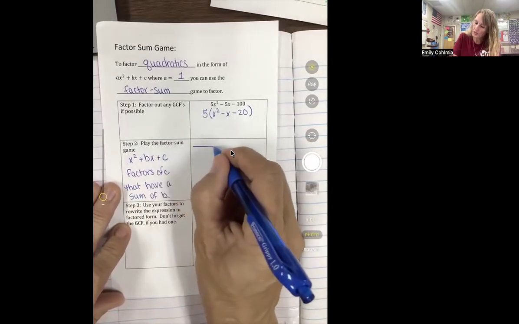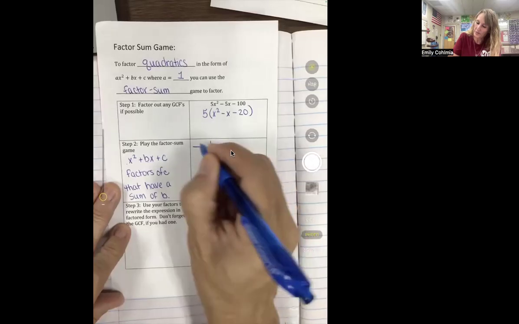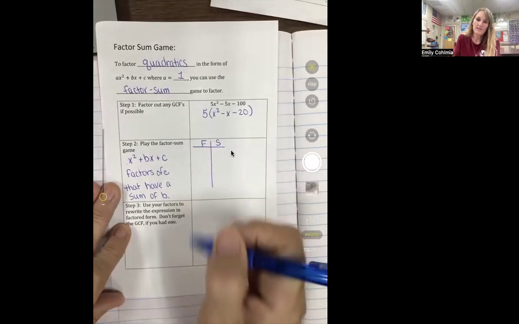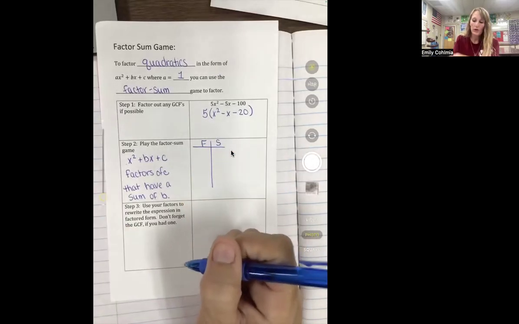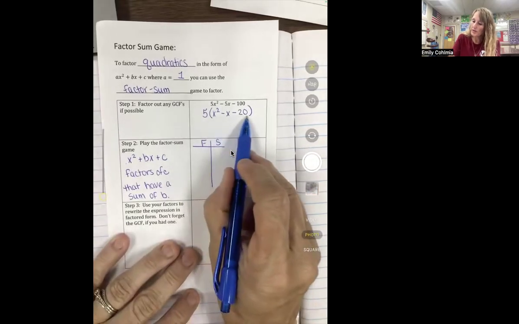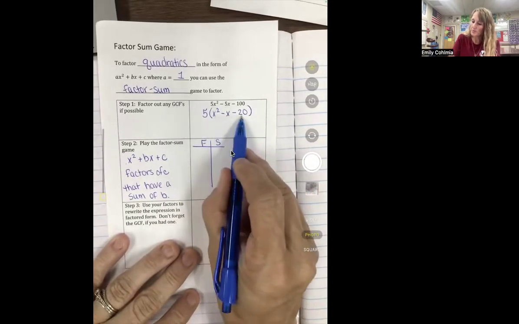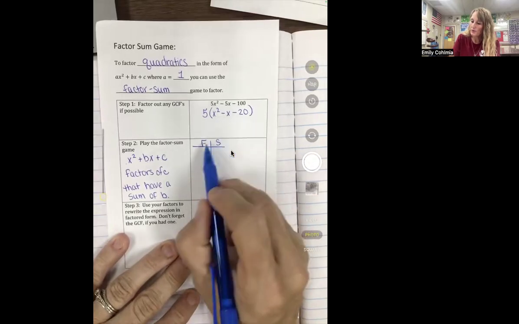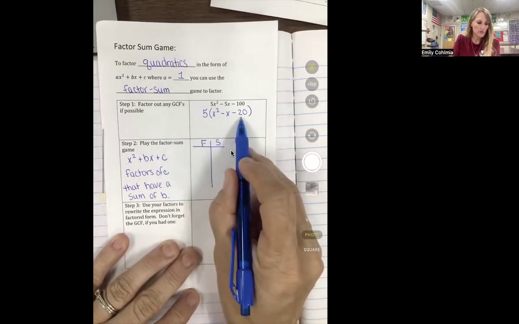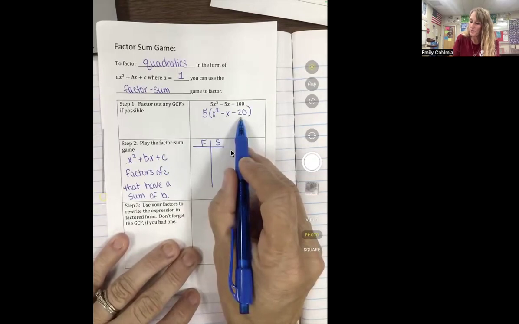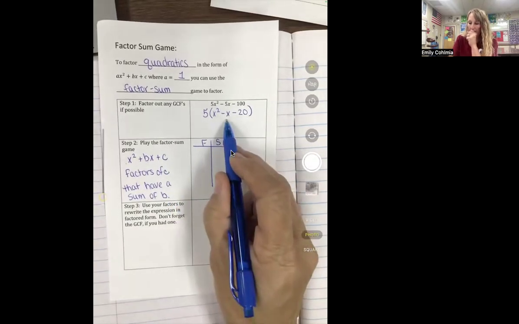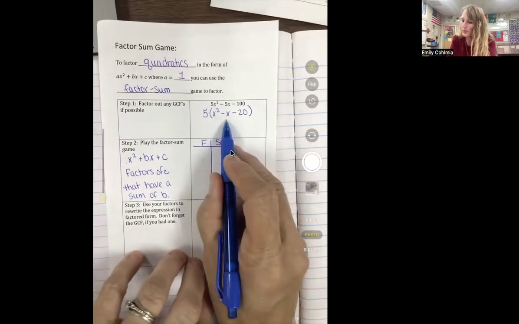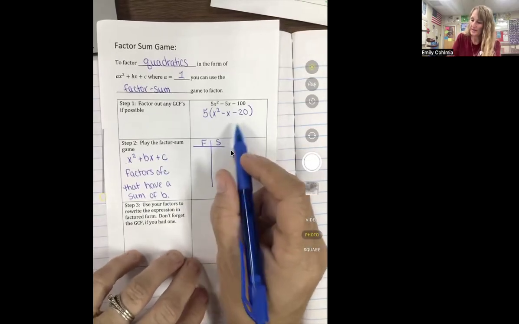So here's how we do this. We're going to make our table, our factor sum game. So we're going to have factors on the left side, sums on the right. So we're looking for, here's our equation, x squared plus bx plus c. We're looking for the factors of c, so that would be the factors of -20, but that add up to, excuse me, -1. So what we're going to do is we're going to start with the -20.